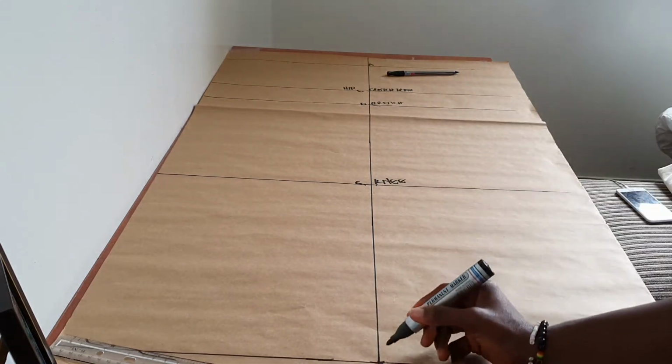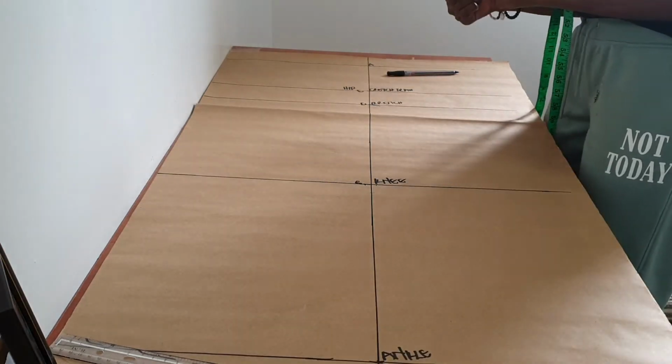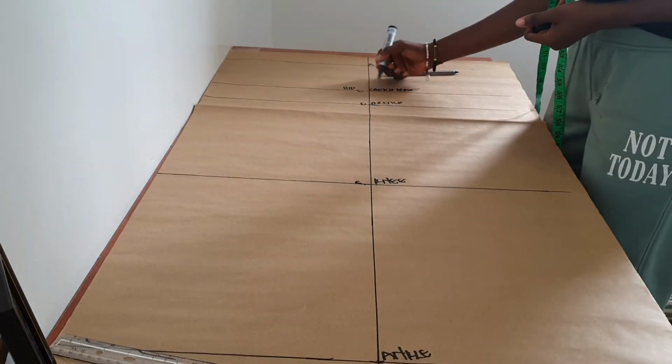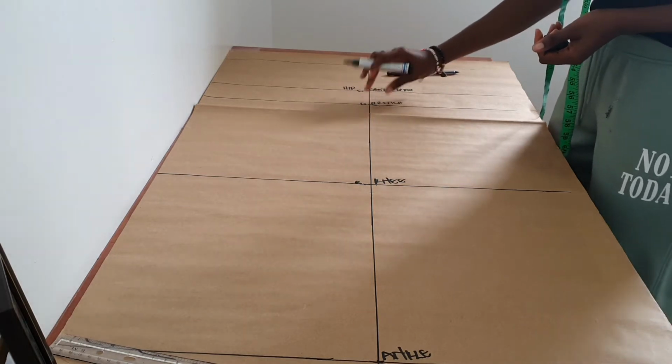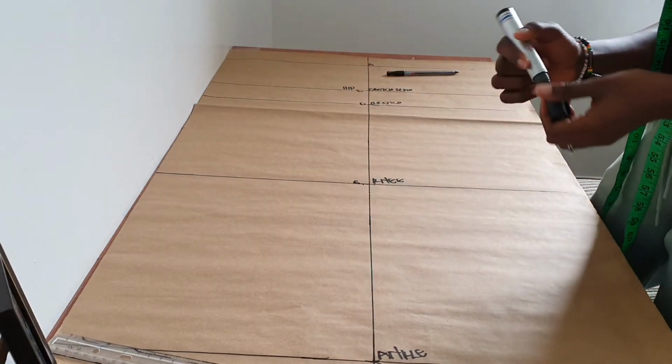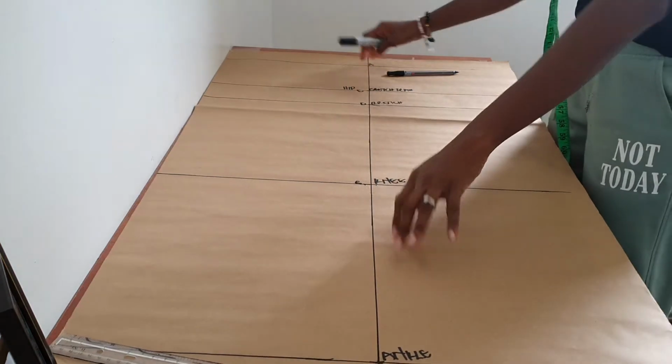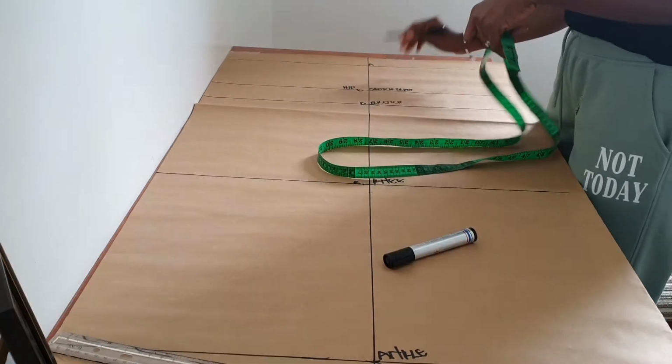And B is my ankle. Excuse this, I made a mistake here. This is in crotch, this is my hip line, my crotch line, my knee line, and my ankle. So now it's time to actually start drafting properly. So I'll start with my front.